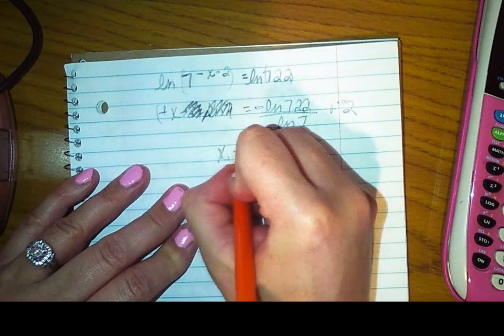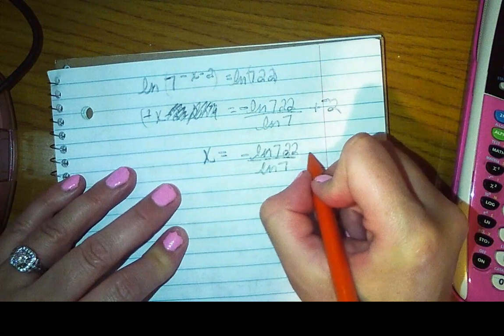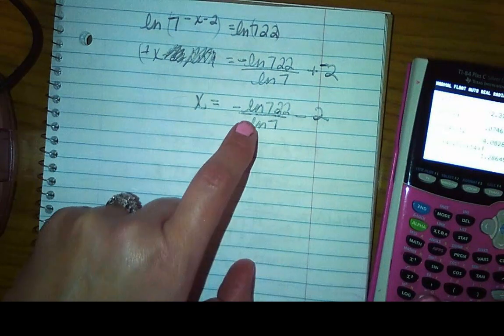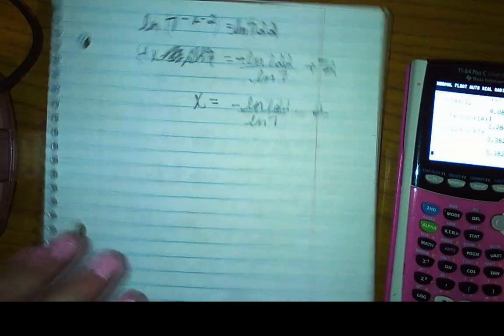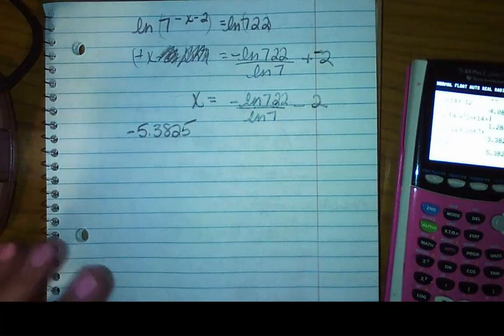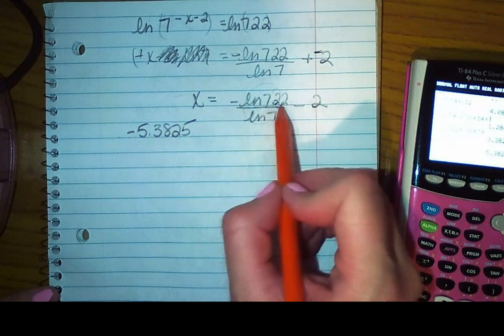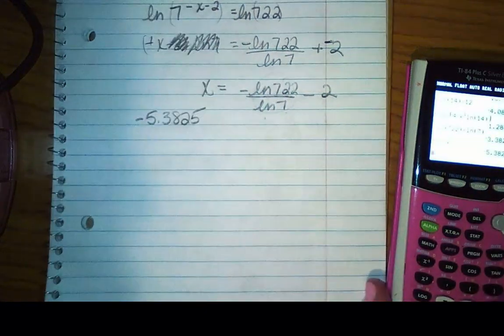So I end up with x is a negative natural log of 722 over natural log of 7 minus 2. So when you put that in your calculator, whether we're using common logs or natural logs, you get 722 divided by natural log 7, and then minus 2 gives me a negative 5.3825. Make sure you cannot combine these. Don't make that the natural log of 722 over 7. It's the natural log of 722 over the natural log of 7.